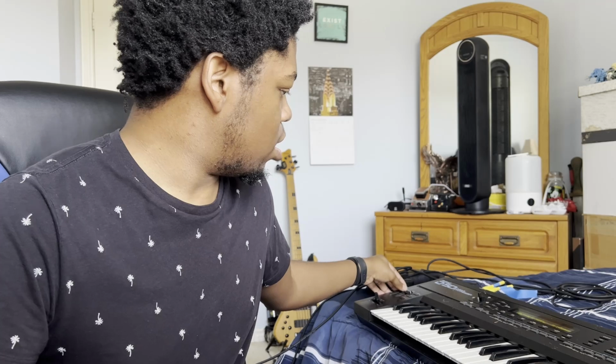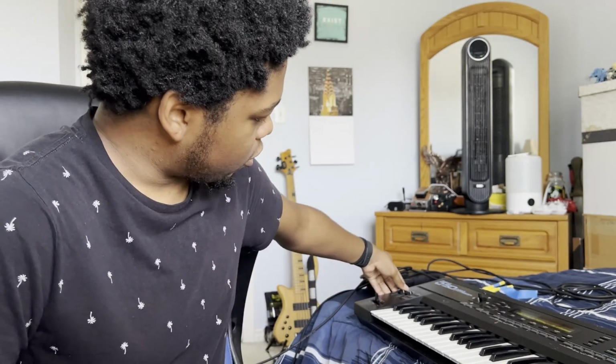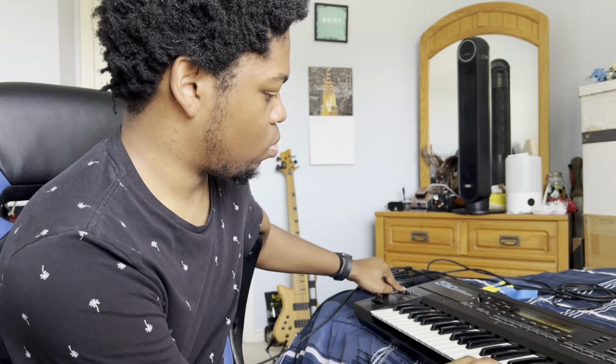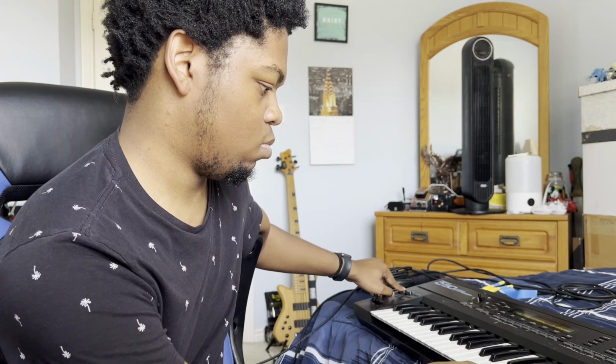Whenever you're doing this for the first time, it's good to make it so your volume dial is all the way down. When you do that, you don't hear anything. However, when you hook it up and gradually pull it up, it's like that.